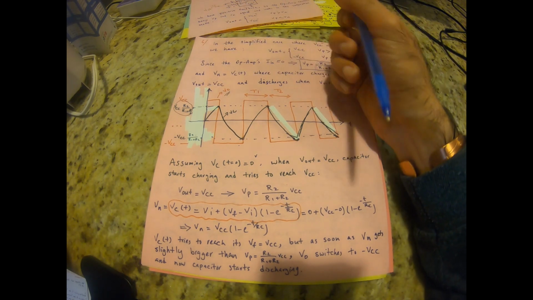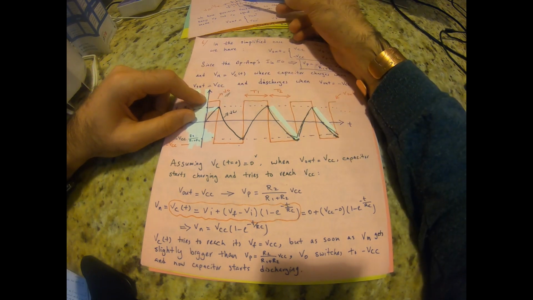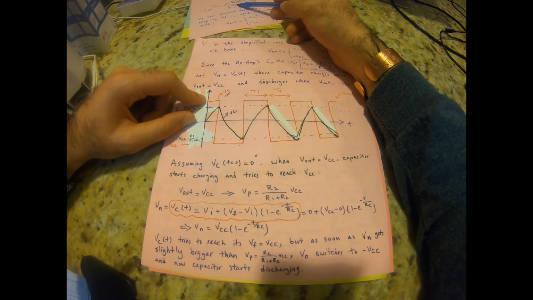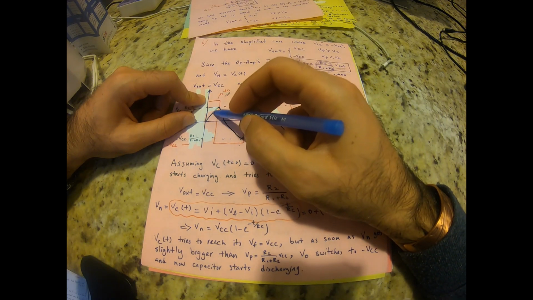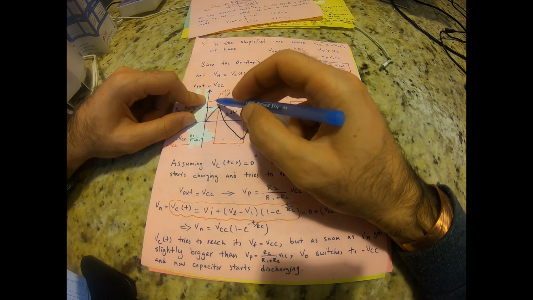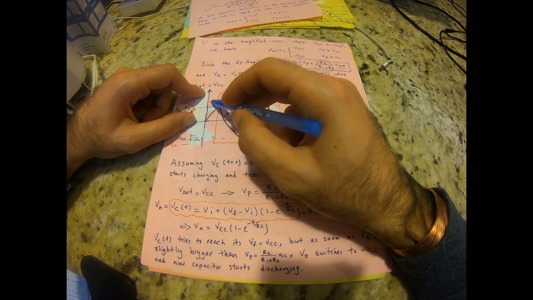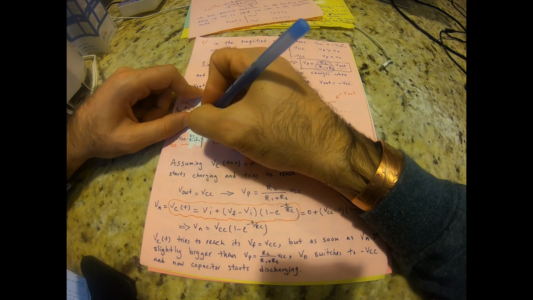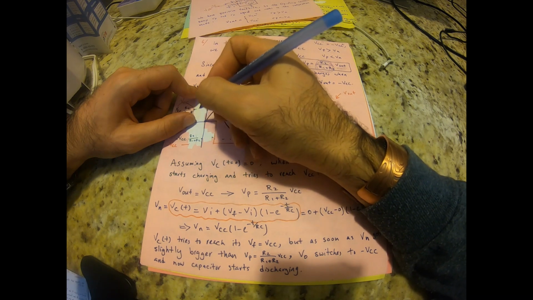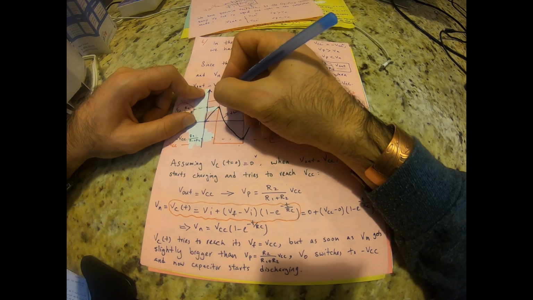In that case, if the capacitor voltage is 0, this is going to be bigger than Vn. So the capacitor starts charging and tries to reach VCC. This is the initial voltage of the capacitor, and this is the final voltage that it wants to reach.